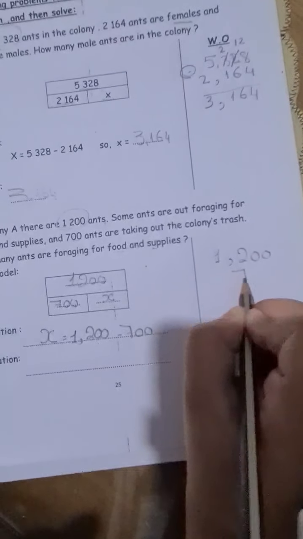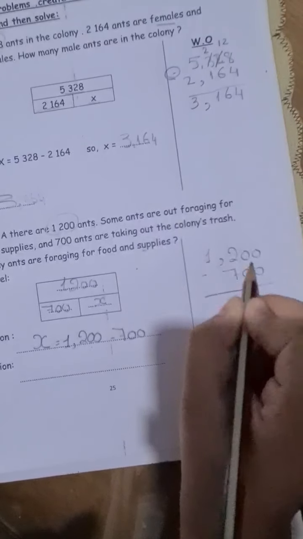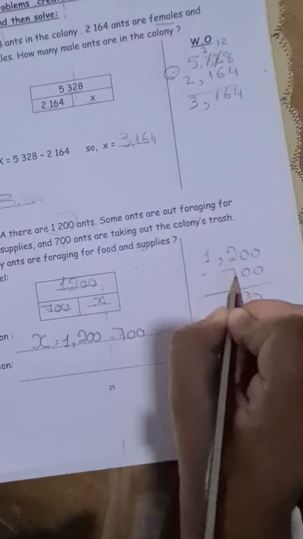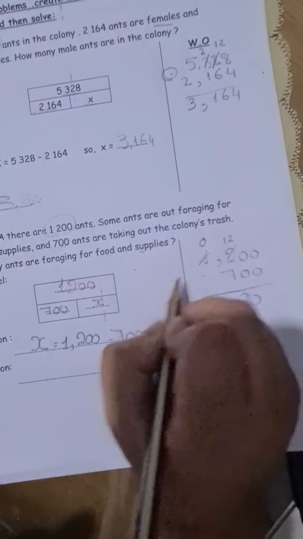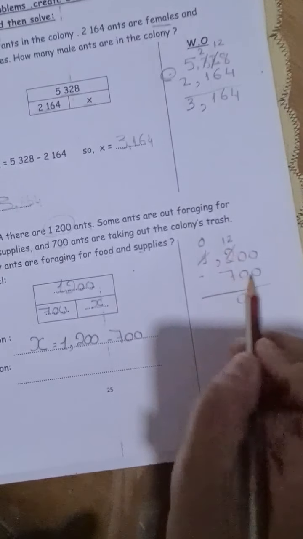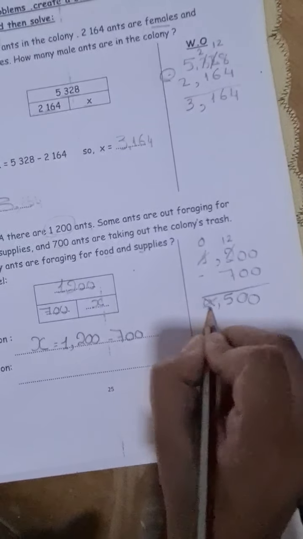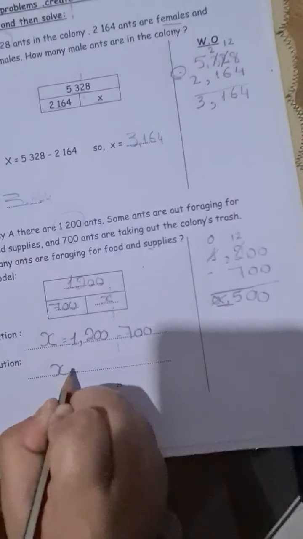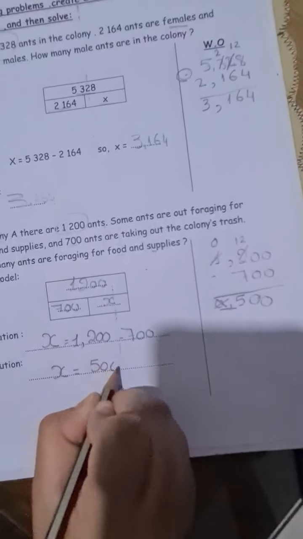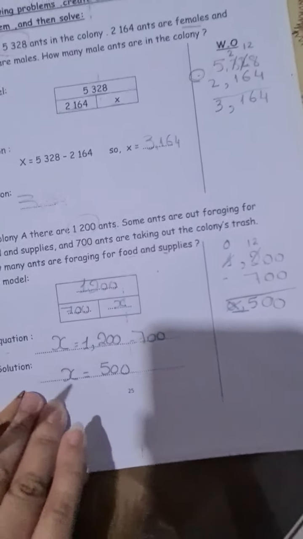I'll go to my workout, 1,200. And here is 700. 0 minus 0 is 0, 0 minus 0 is 0, 2 minus 7 we cannot. Go to the 1, it becomes 0, and the 2 becomes 12. 12 minus 7 is 5, and the 0 has no meaning. So the answer of the X equals 500, which is the number of ants foraging for food and supplies. Turn to page 26.